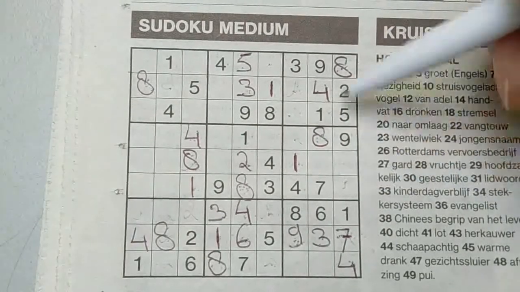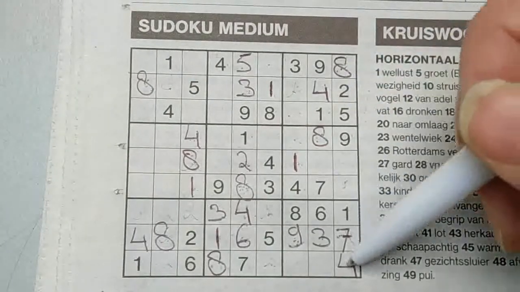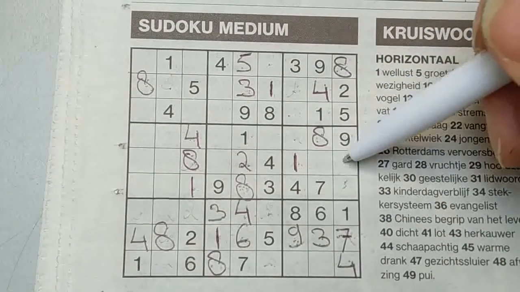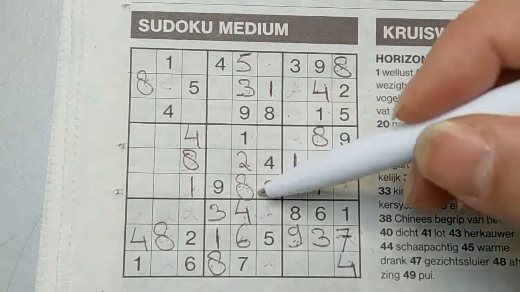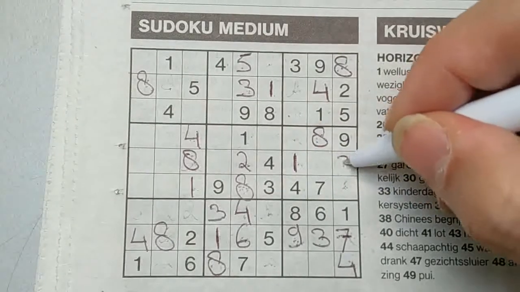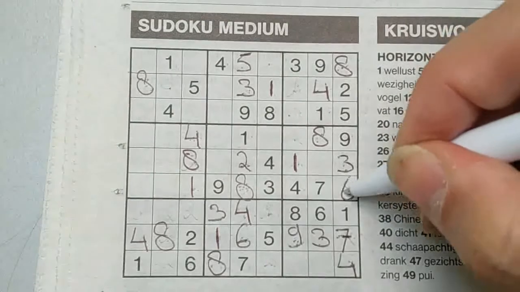Two numbers left in the last column. The numbers are 6 and 3. We have a 3 there, so no 3 here. 3 should be there. And the 6 goes there.